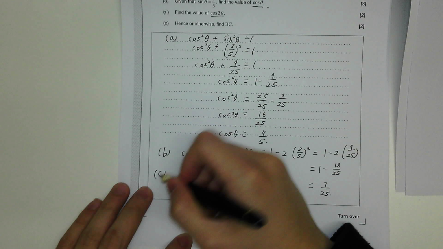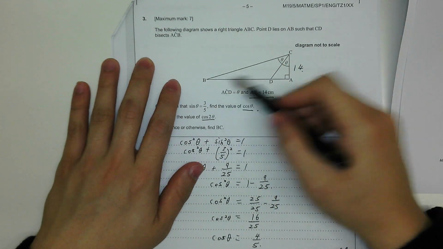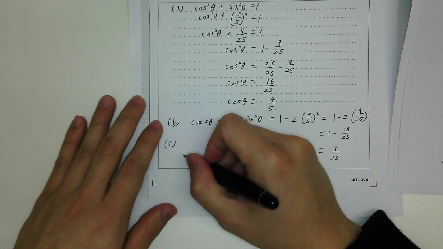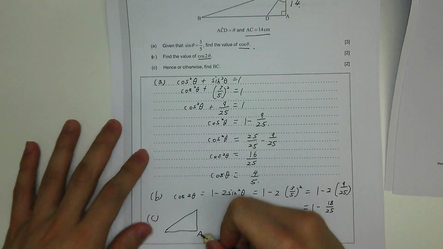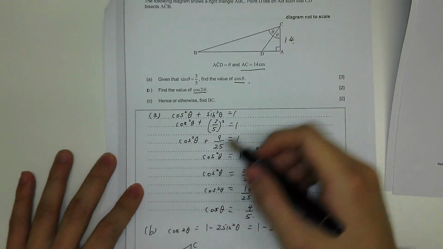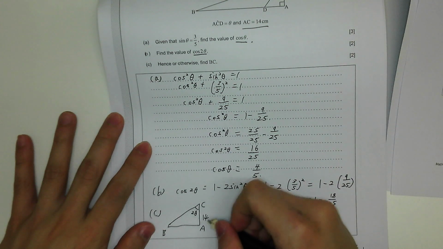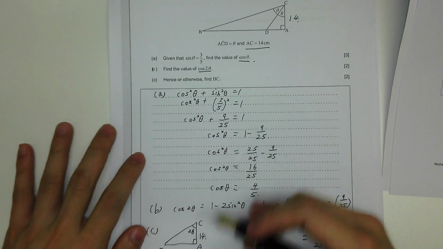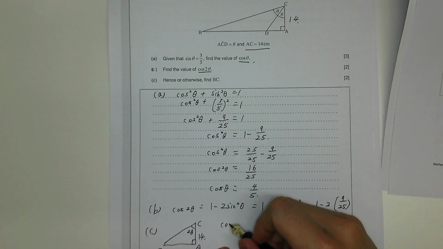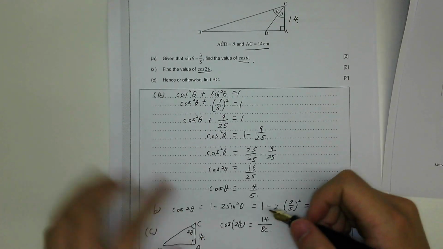And then part C, the last one. Hence, or otherwise, find the length BC. So BC is here. So we see a big triangle, ABC. Now we can write the big triangle here. I'll just copy the whole triangle. And the angle ACB is 2 theta, and AC is 14. Find BC, right angle. So adjacent over hypotenuse. Cosine of angle 2 theta equals adjacent over hypotenuse, which is AC over BC.